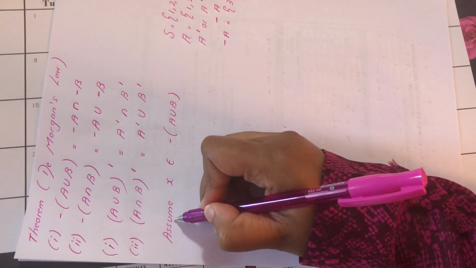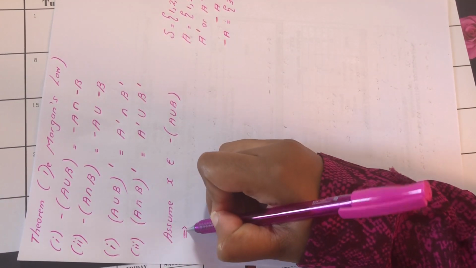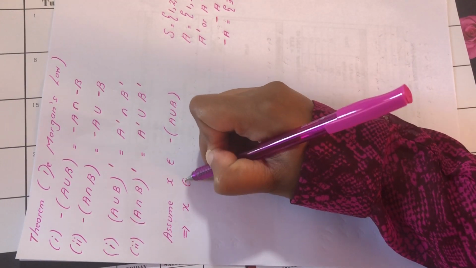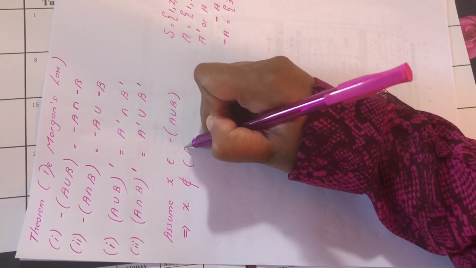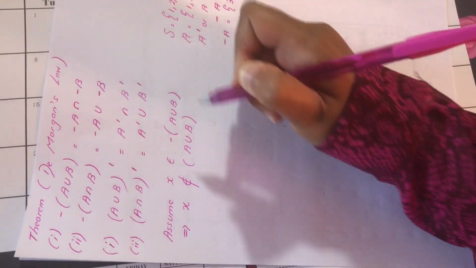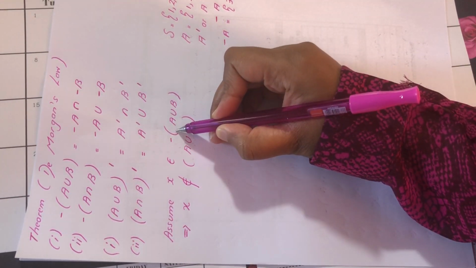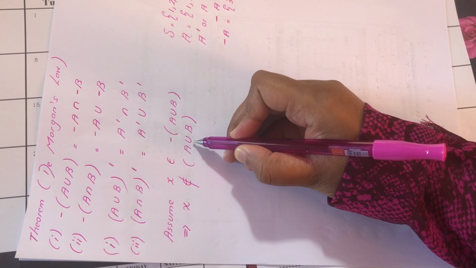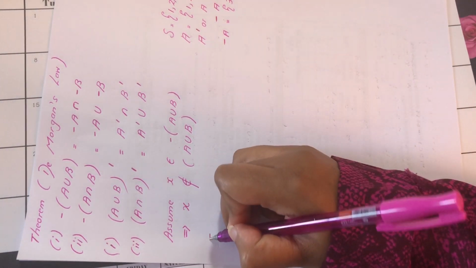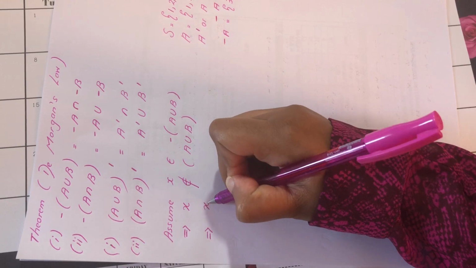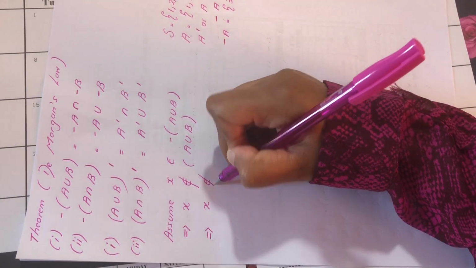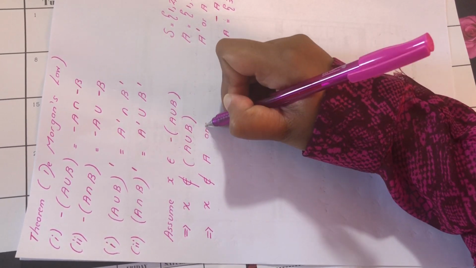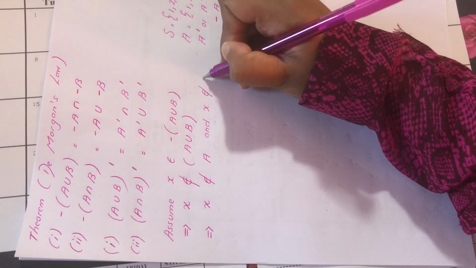So we can clearly see that 3 is in A complement, but it is not in the set A. So from here we have X is not an element of A union B, because here it says X is an element of the complement of A union B. Which means that X does not belong to A union B. That is, X does not belong to A and X does not belong to B.